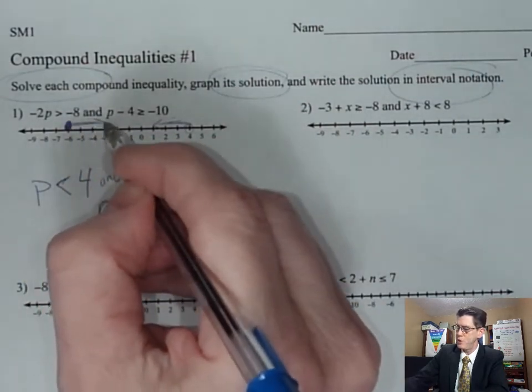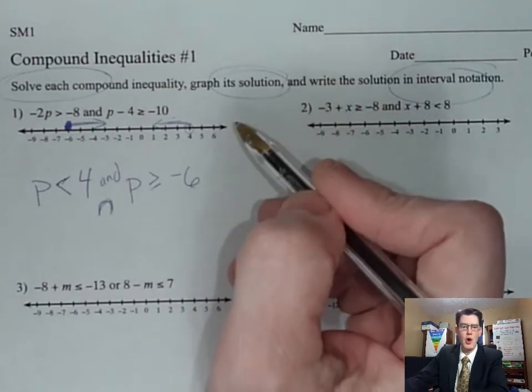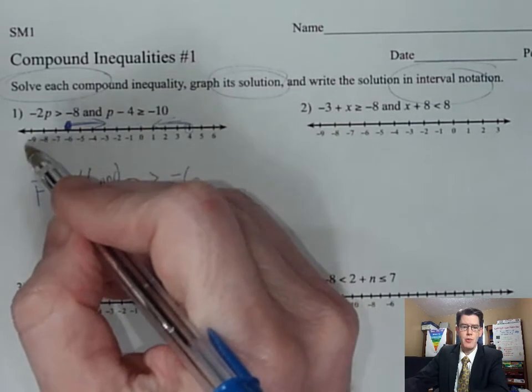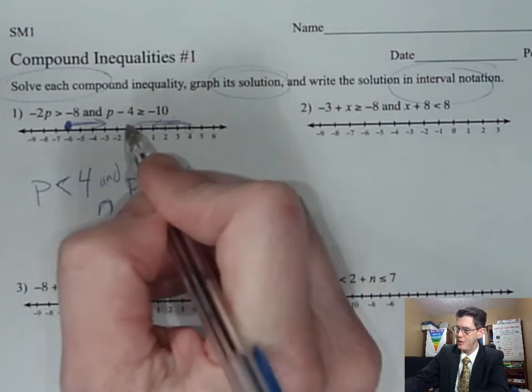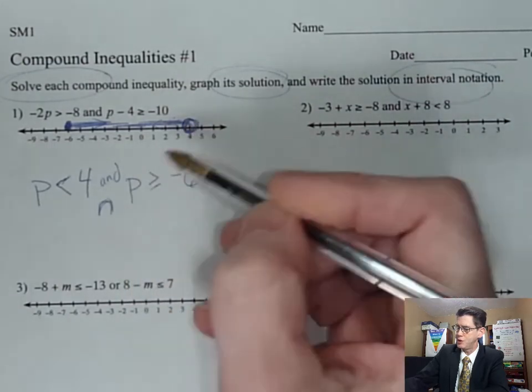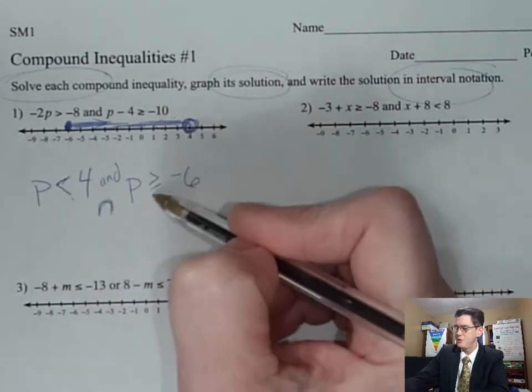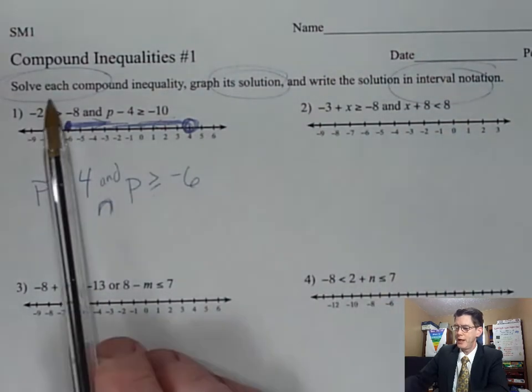So where does it happen where it's and? That means where they overlap. Where do those two overlap? Now this arrow would go all the way down, but they only overlap in this area right in here. That being the open circle, because it's only a less than, and this being a filled-in circle over there. All right, I've solved it.